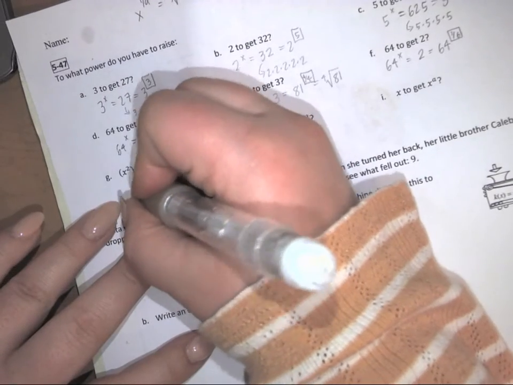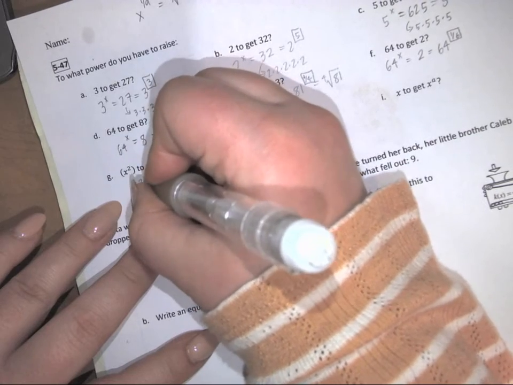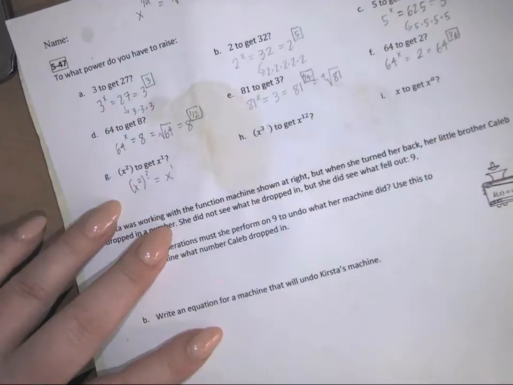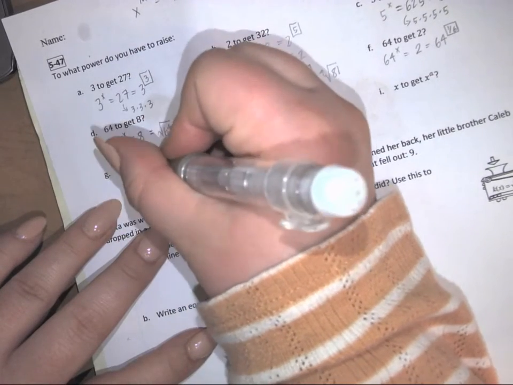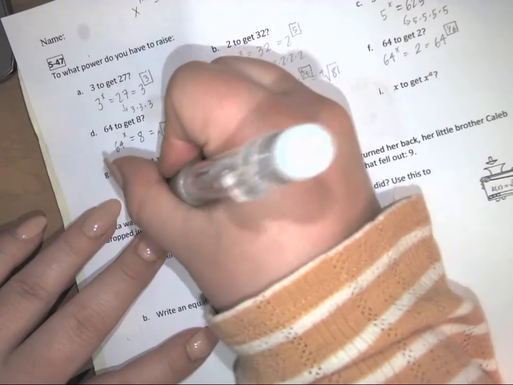Right, x squared to get x to the 1, it's like to the what. Remember how exponents work, they multiply. So it's basically 1/2.